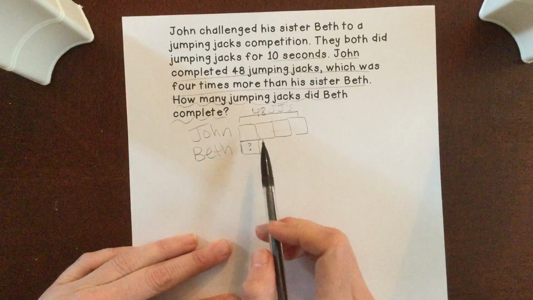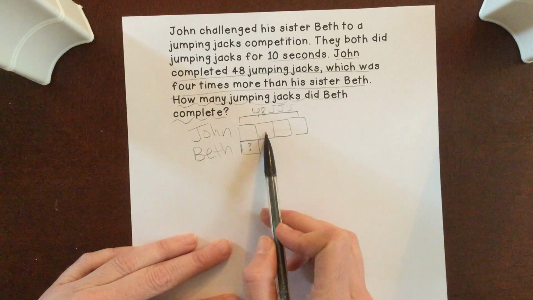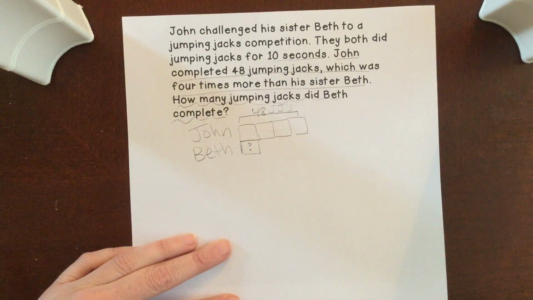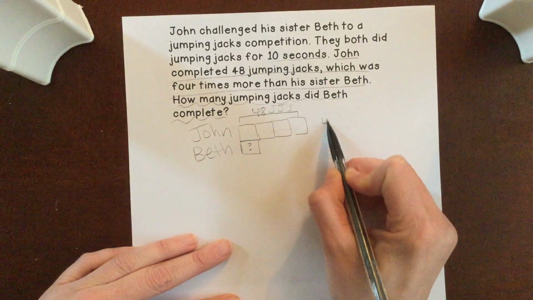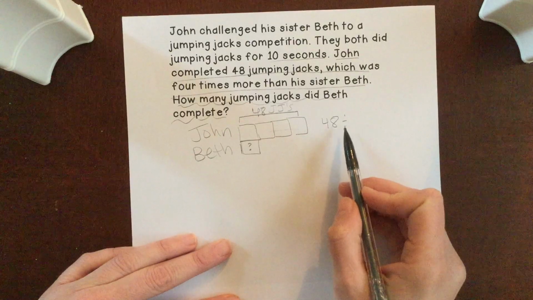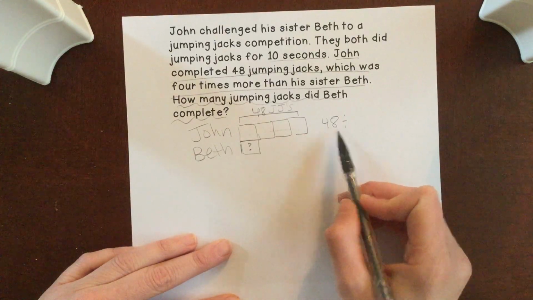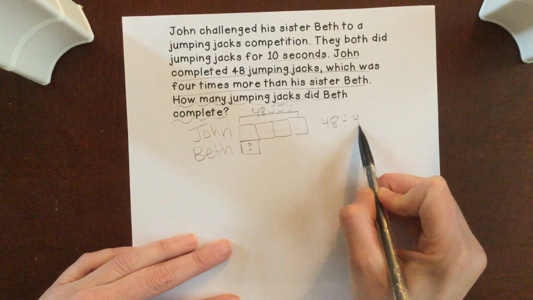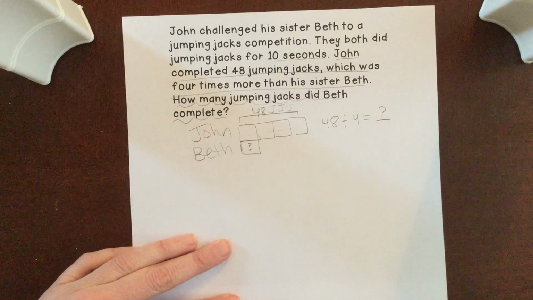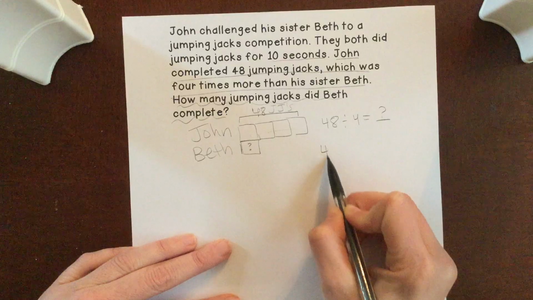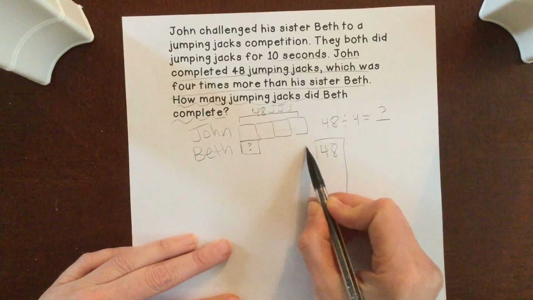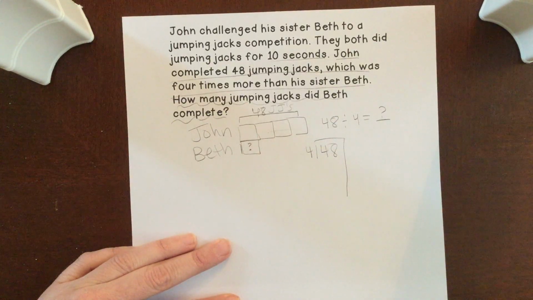And our problem also told us that John completed 48 JJs, jumping jacks. So I'm trying to figure out what magic number, the same number I can put in these 4 boxes, is going to get me to 48. And it's making me think that I can use a division sentence. 48 divided by my 4 groups is going to get me that magic number. And I'm going to again use what I know about division. I'm going to divide 48 divided by 4, and I have to think, okay, 4 times what is going to get me close to 48?